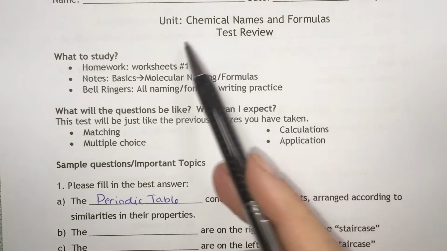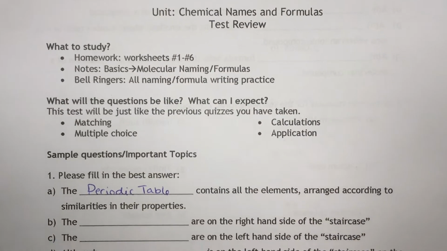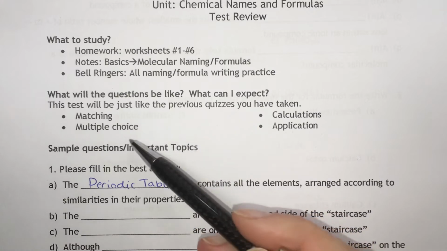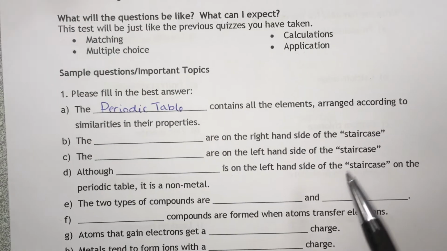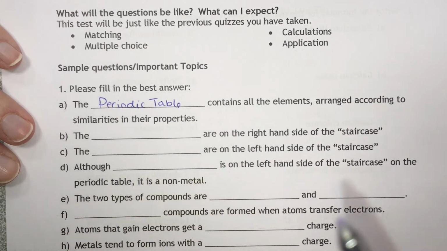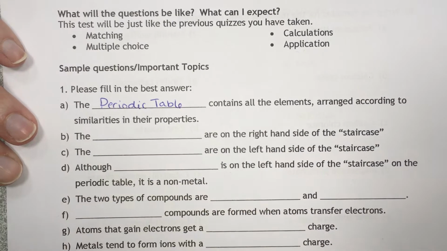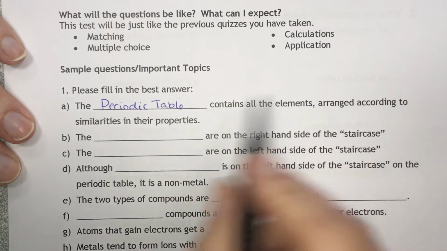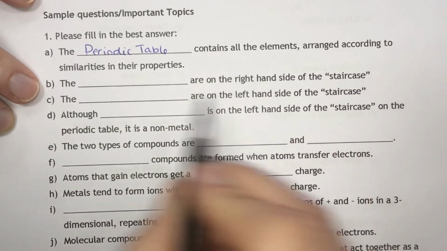So we're going to do the chemical names and formulas test review. Study your homework notes and bell ringers as normal. The test will look similar to other tests in the past with matching, multiple choice, calculations, and application problems all mixed in. So the first one I've already done, and then I realized I want this light, so it'll be easier to see. But basically, the periodic table contains all elements arranged according to similarities in their properties, and we've known that since like day one almost.